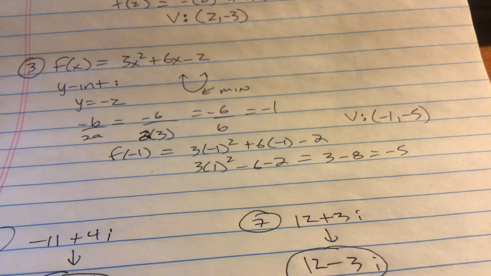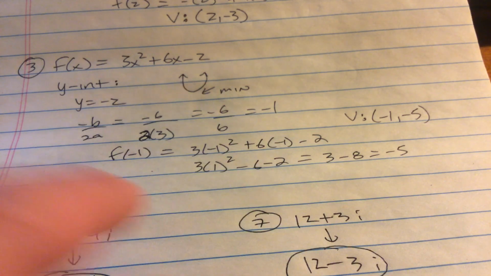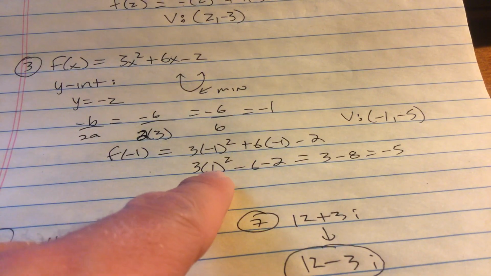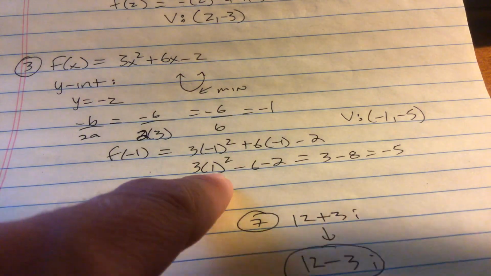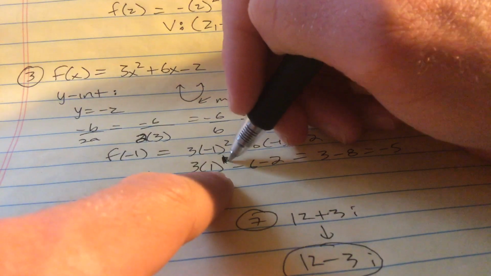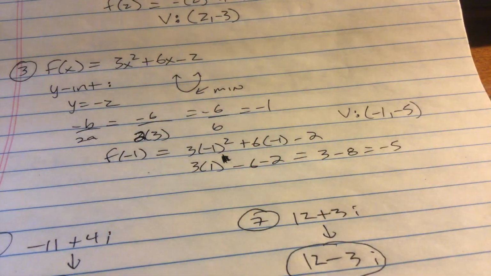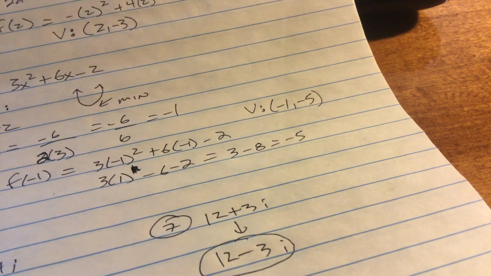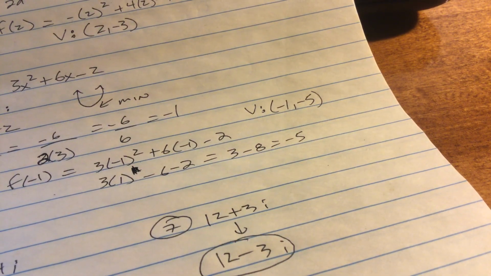Folks, you need to know how to solve equations. You need to know how to factor and FOIL quickly. And you need to know the order of operations, or the second semester is going to be too hard. All right? Let's get it in our brains, folks. We can do it. -1 squared is 1. Minus 6 minus 2 gives you that. All right, there we go. The vertex is -1 and -5.